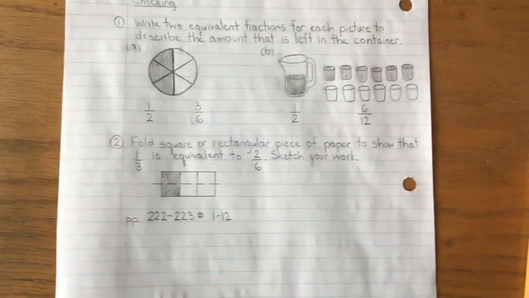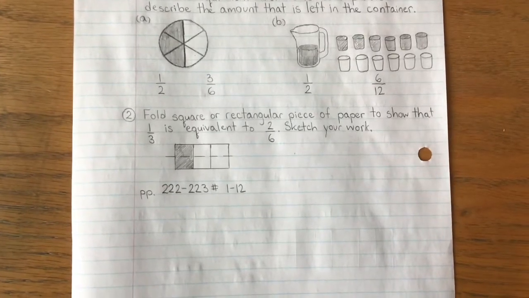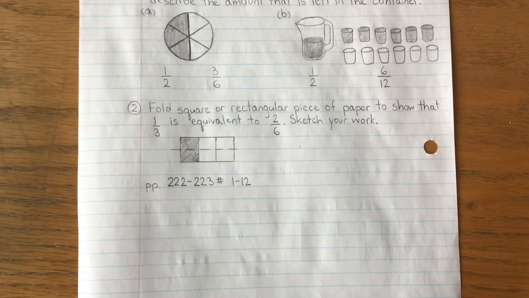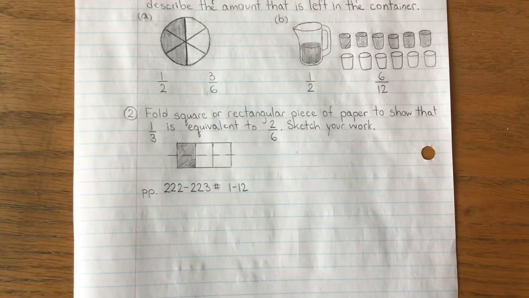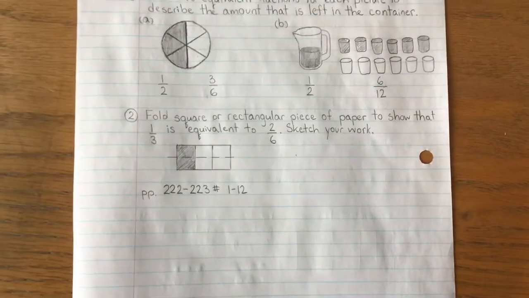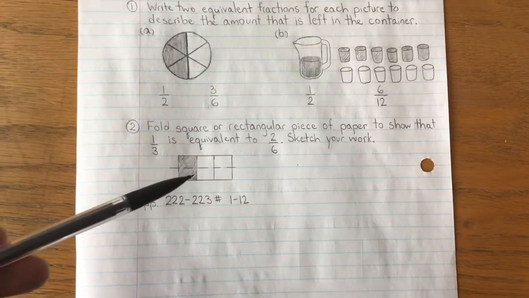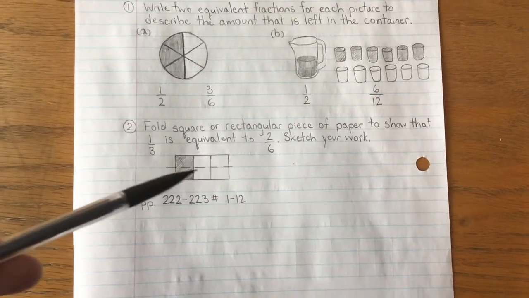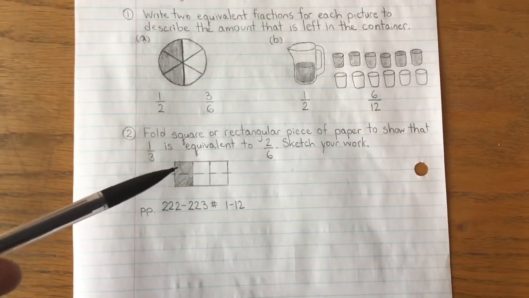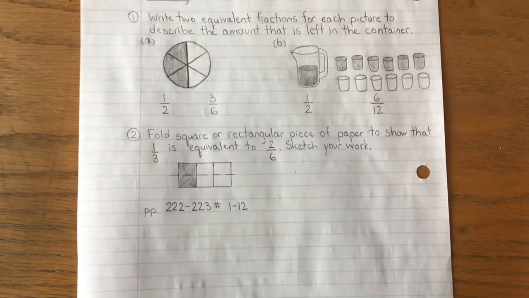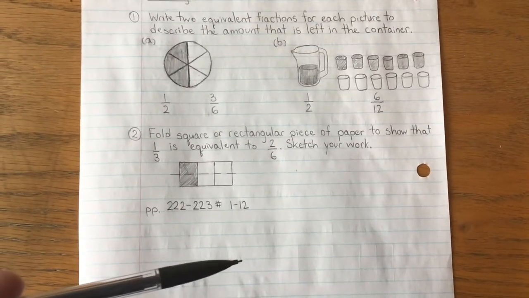For number 2, it asks you to fold a square or rectangular piece of paper to show that 1/3 is equal to 2/6. Sketch your work. Now you don't have to actually fold a piece of paper here. What you can do is draw a rectangle first, like so, and cut it into 3 pieces. Shade 1 piece. That shows 1/3.